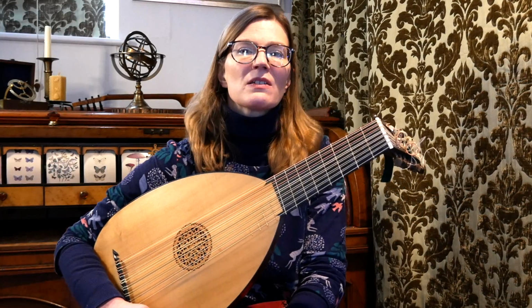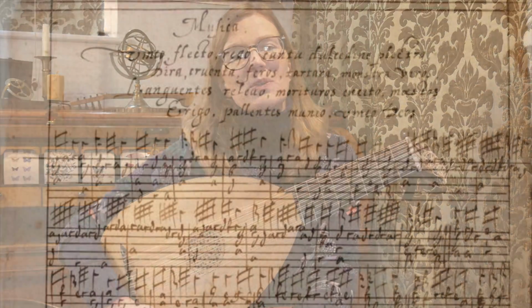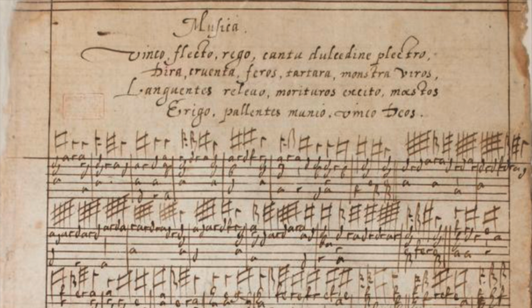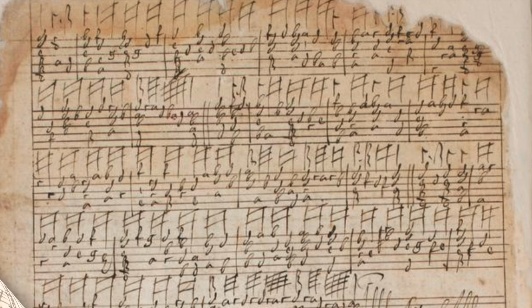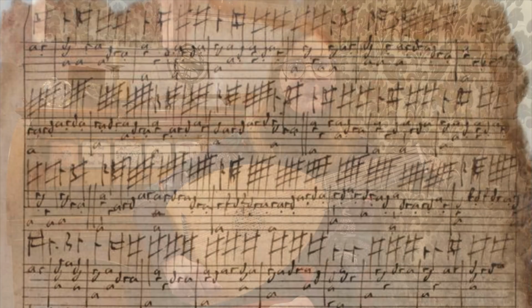The earliest documented evidence of this tune as a lute solo can be found in the first book of the Matthew Holmes manuscript collection dated from the mid-1580s. These books are a magnificent celebration of the repertoire of the solo lute, contributing to a good percentage of what we know of as lute music in the Golden Age.